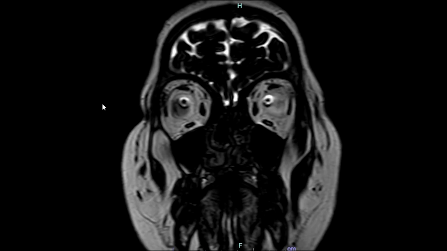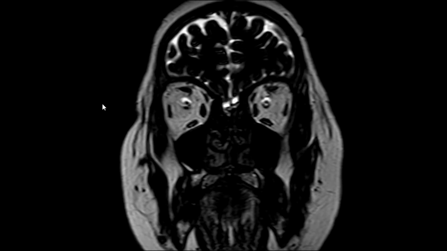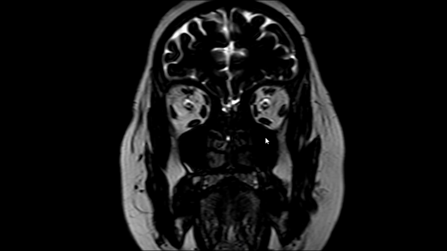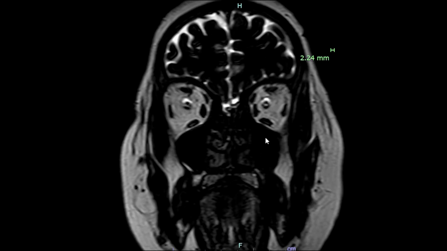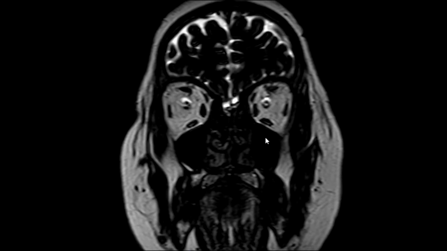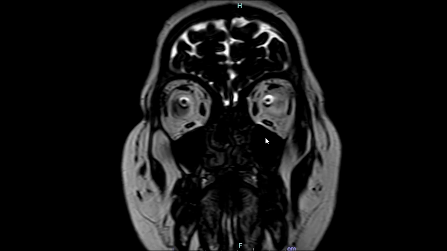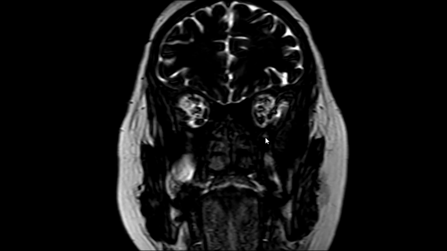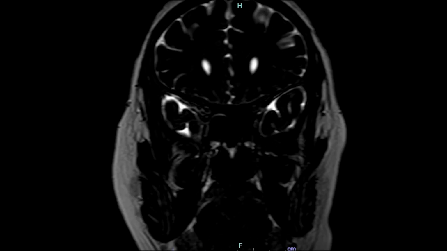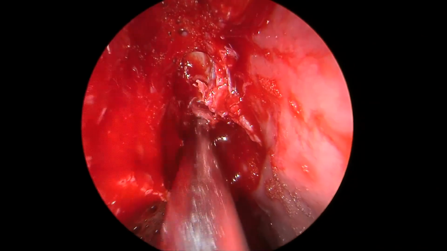What you see now is a heavily T2 weighted MRI image, which also shows you the CSF in a white color. And now you see how one can see the meningeal sac and a slight tracking down of CSF on the right side skull base defect at the junction of anterior and posterior ethmoids, which was seen earlier.